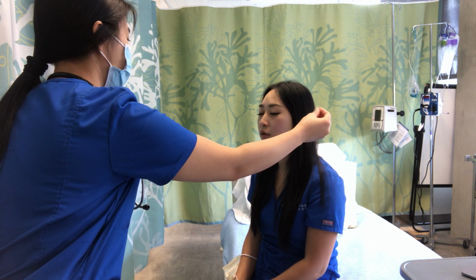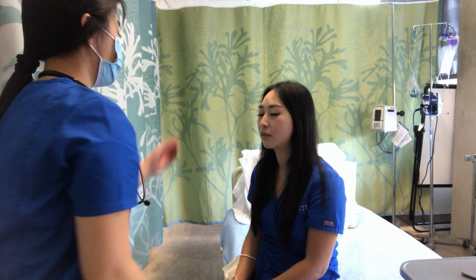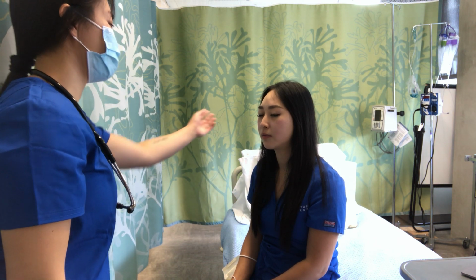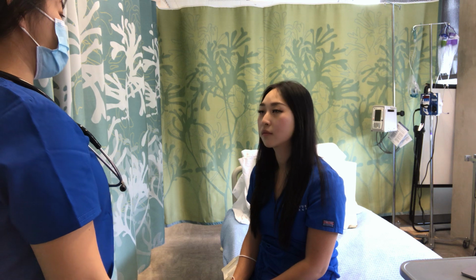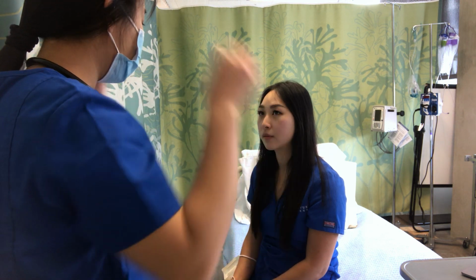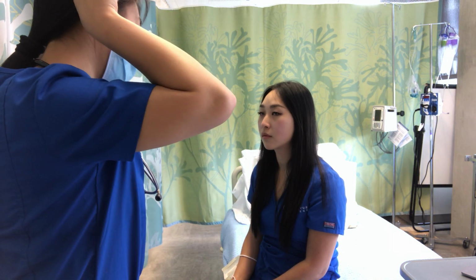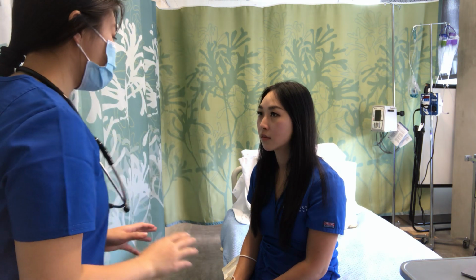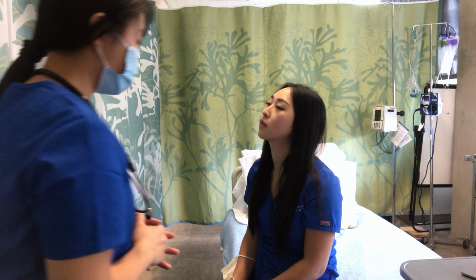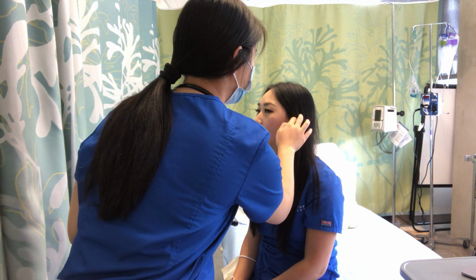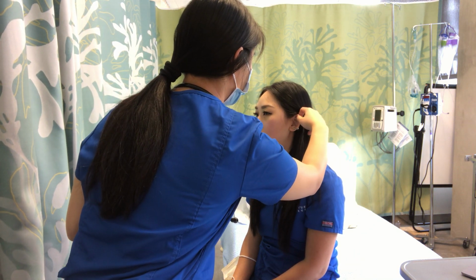What side are you hearing this? Left side. Okay. And what side are you hearing this? Right side. Good. You can open your eyes again. I'm going to palpate your ears by pulling them up and out just a little bit. If you feel any pain during the assessment, please tell me. Okay, I'm going to move your hair out of the way. Up and out. No pain.